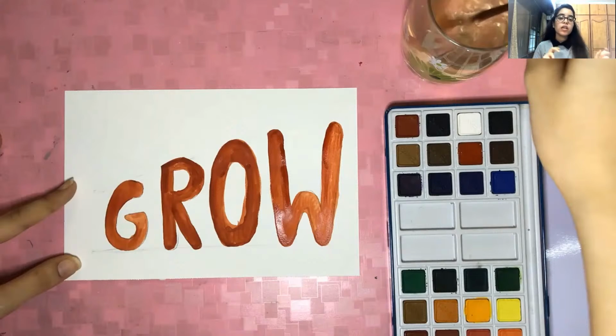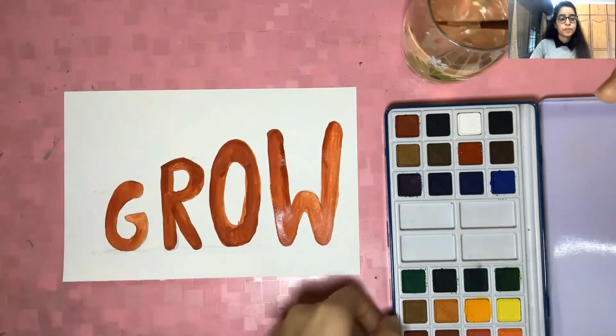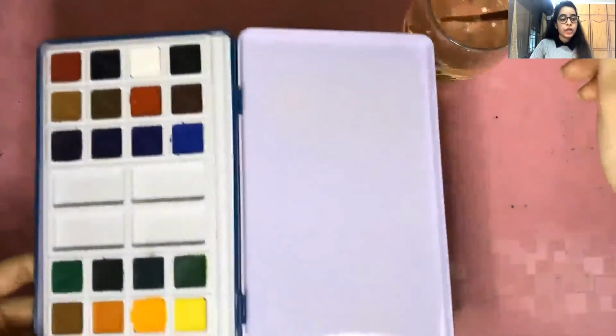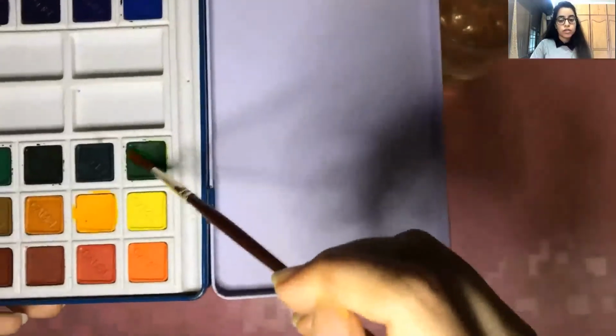If you're switching colors and you're using the same brush, for example, here we are going to go from brown to green. So before moving to the green paint, make sure that your brushes are clean enough and completely free of the brown paint that it had while creating the previous filling. So make sure that your brushes are clean now. And now the next color, as I said, was a green shade.